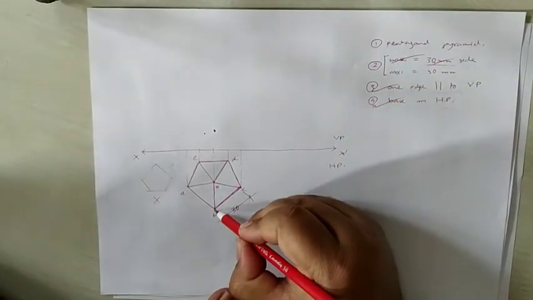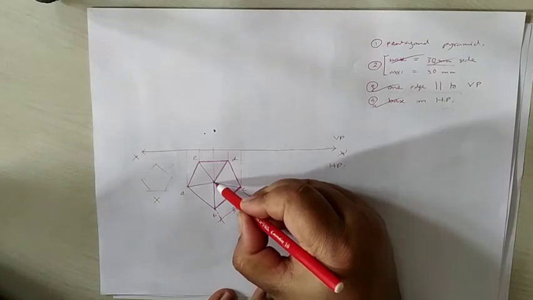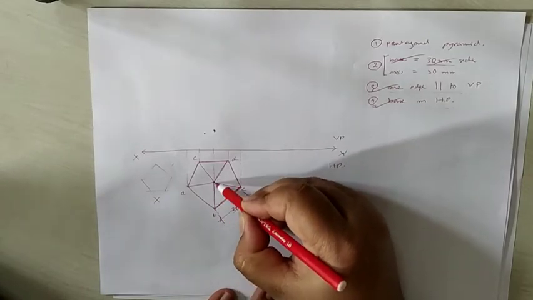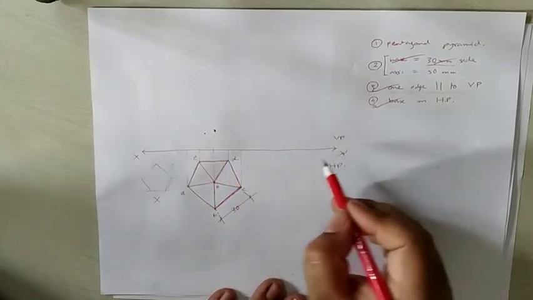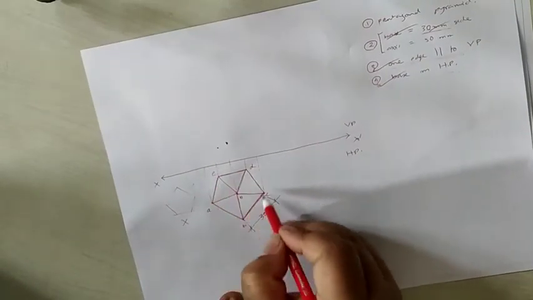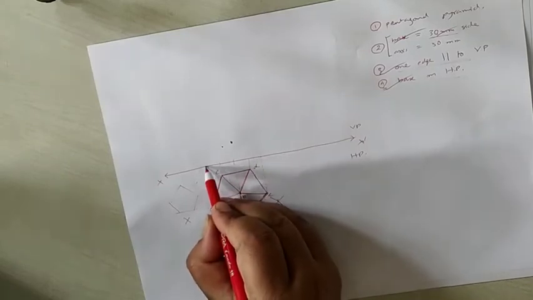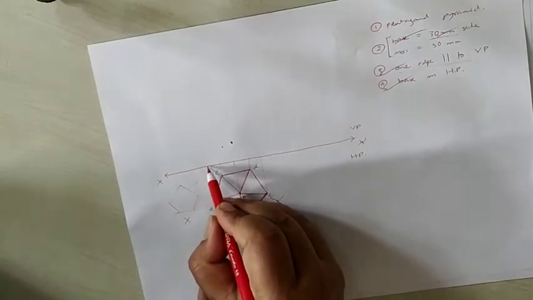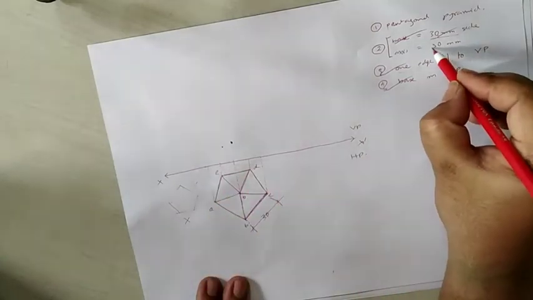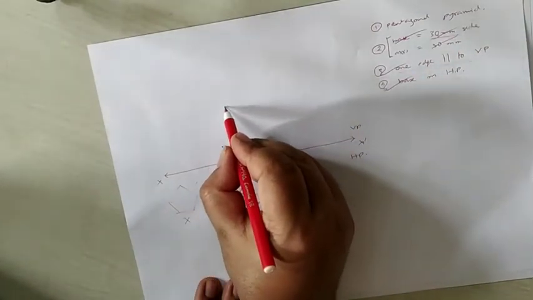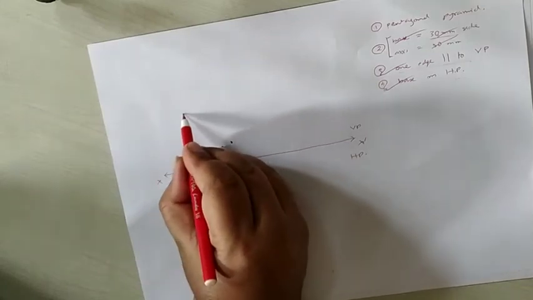Then this B will coincide with O. This will be collinear. This B will coincide with O. Now since it is resting on the HP, there will be no gap between the reference line and the object in elevation. Now take a height of how much? 50 mm from the reference line. Take a height of 50 mm from the reference line. It may be somewhere here.